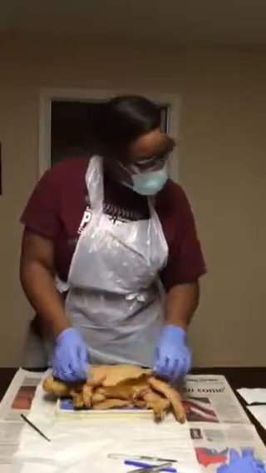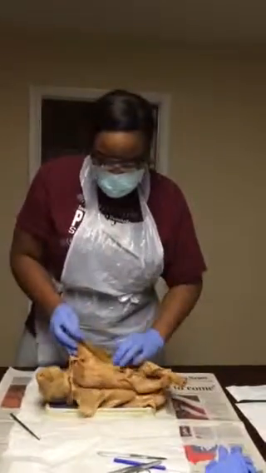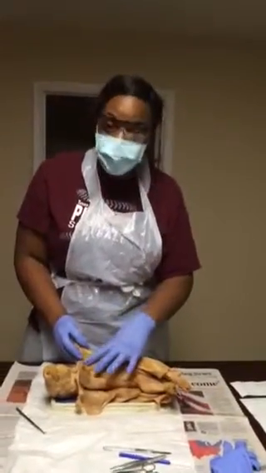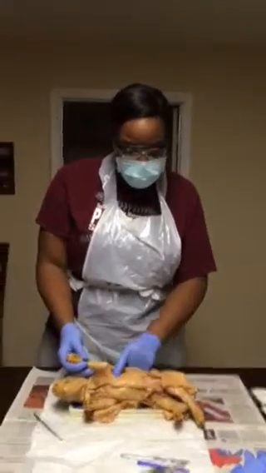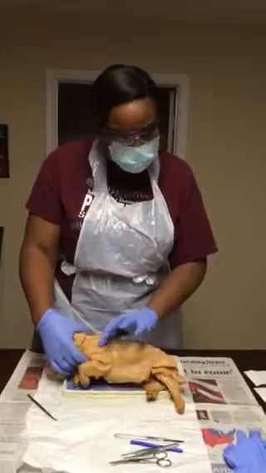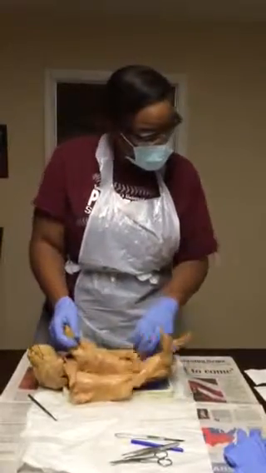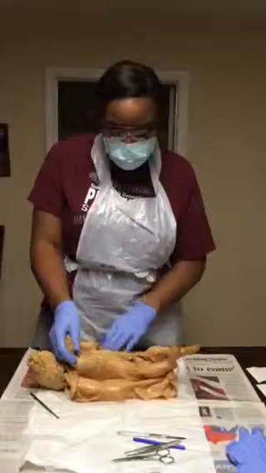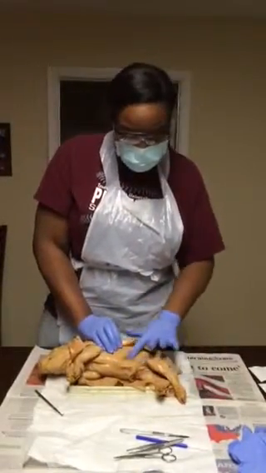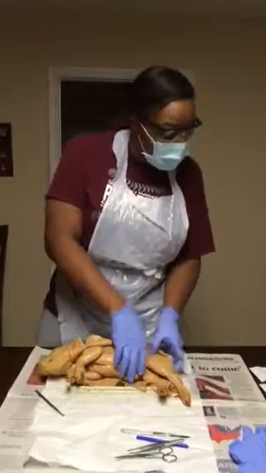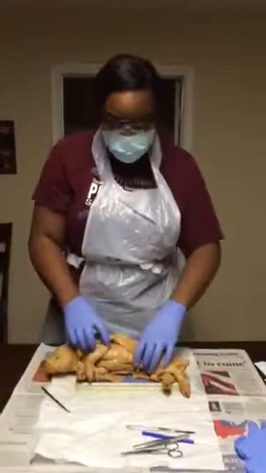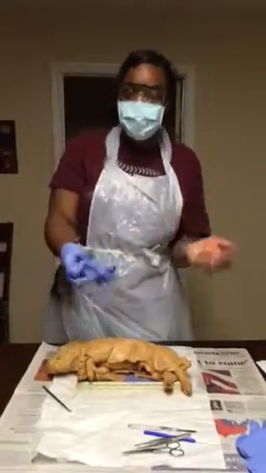So that is seen. Now we have the pectoralis major, I'm sorry, pectoralis major. The latissimus dorsi here, the deltoids here, the rectus abdominis here in this area, the transverse abdominis here along the side, and the gluteus medius here. And that is my introduction for my fetal pig.